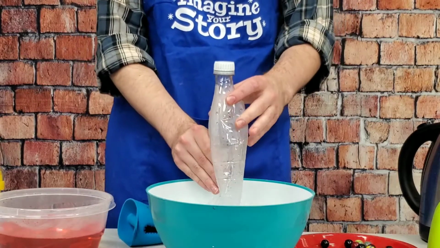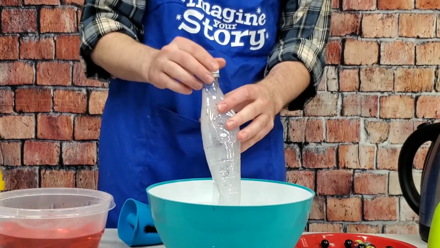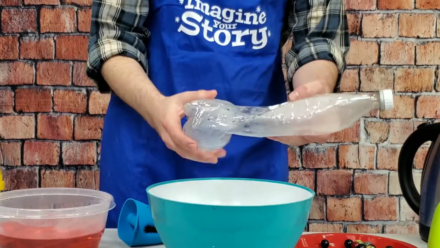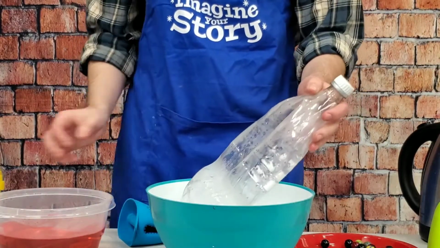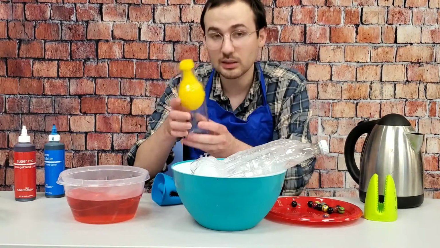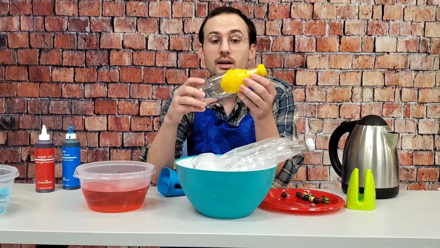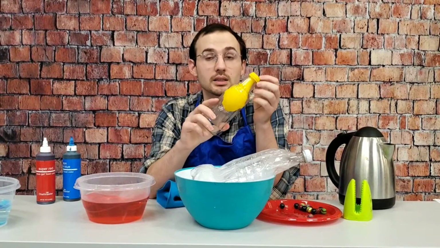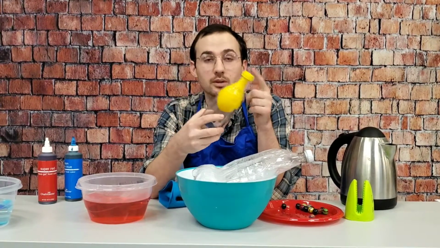And as it cools down, the molecules stop moving as much and they take up less space, and that causes the bottle to crinkle in on itself. So that's actually the same thing that happened here. I put hot water in this bottle and then I tipped it out and put the balloon on the top.